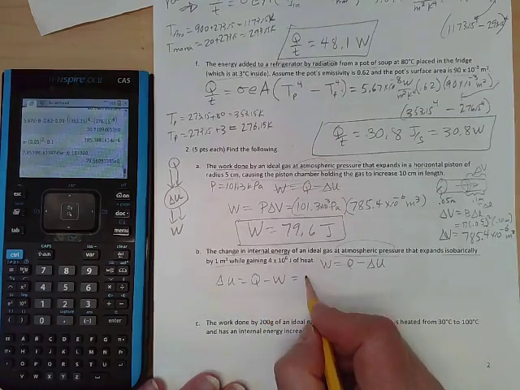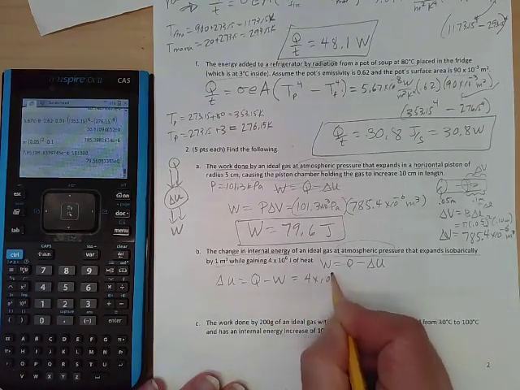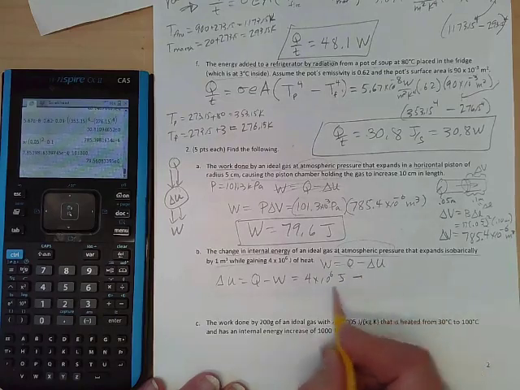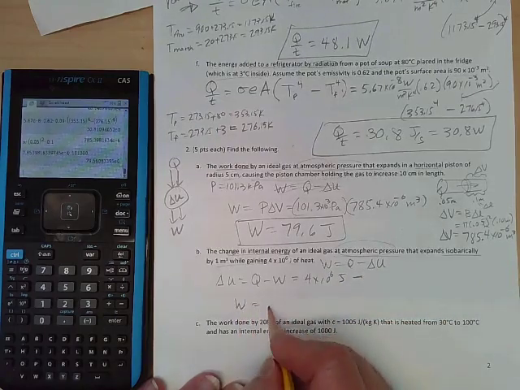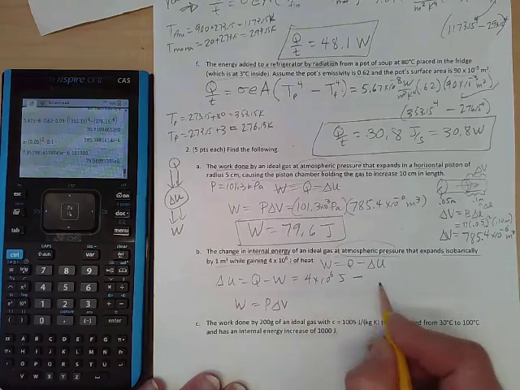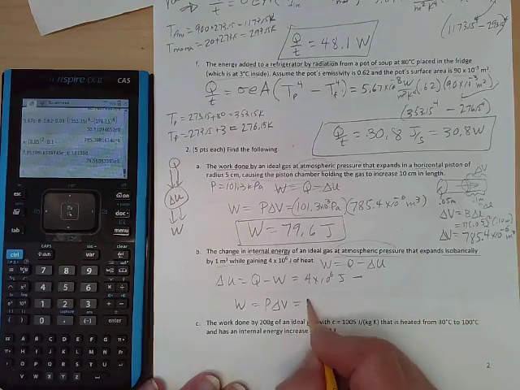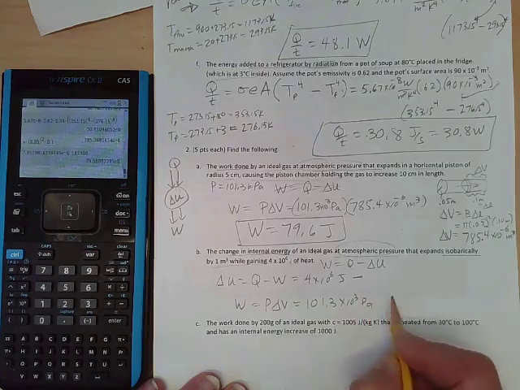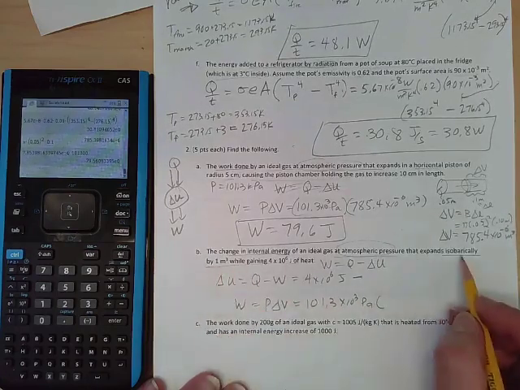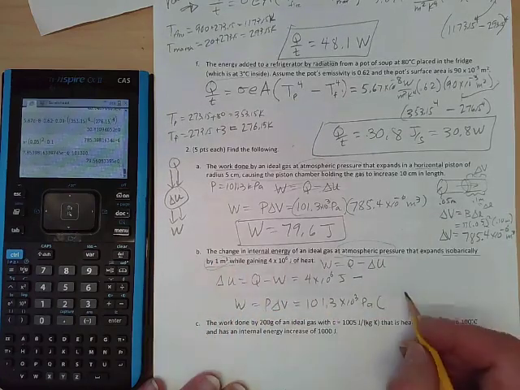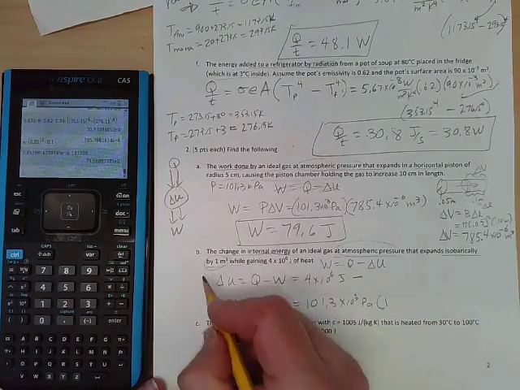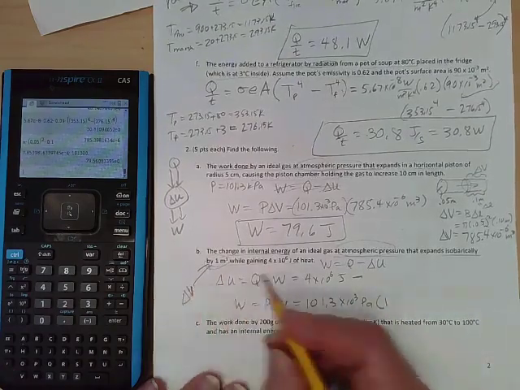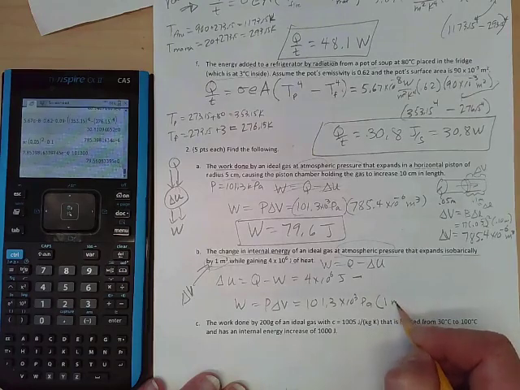And then I gave you Q. So the Q is 4 times 10 to the 6th joules minus the work. We're going to use work equals P delta V again, but this time I gave you P and delta V. It says it expands by 1 cubic meter, so that's delta V, the change in volume, so this is 1 meter cubed.